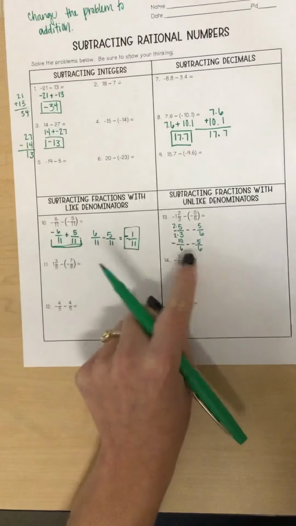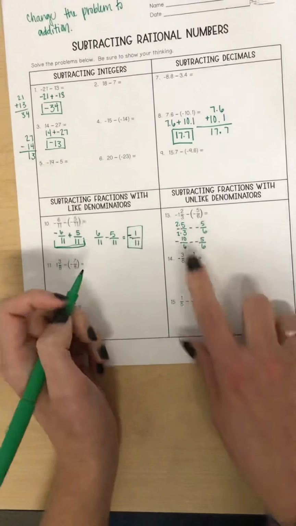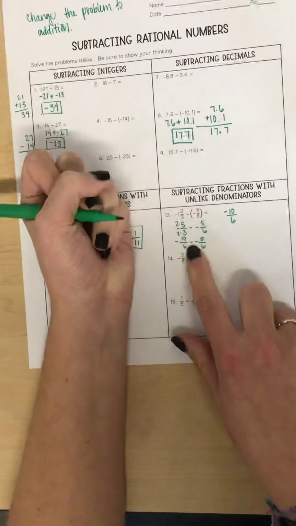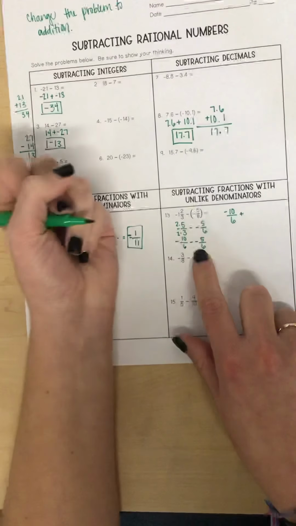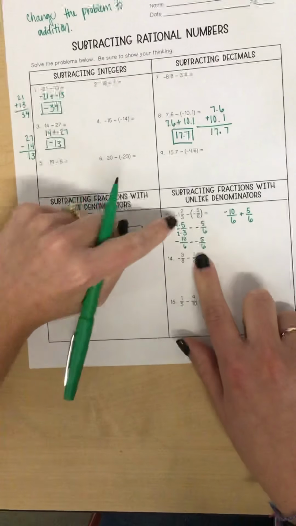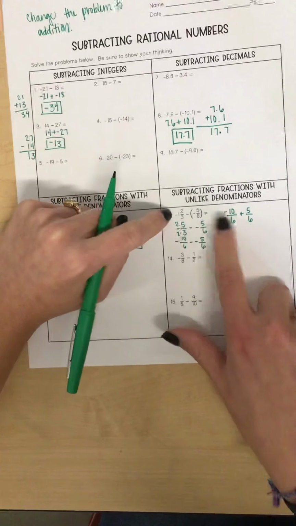Well, now I have common denominators. I have subtraction. Negatives, I'm going to rewrite it as addition. So this negative 10/6 stays. Subtraction changes to addition, and then this negative 5/6 changes to a positive 5/6. Okay, so now this problem and this problem are the same. Alright, so I'm not going to look at this problem anymore.